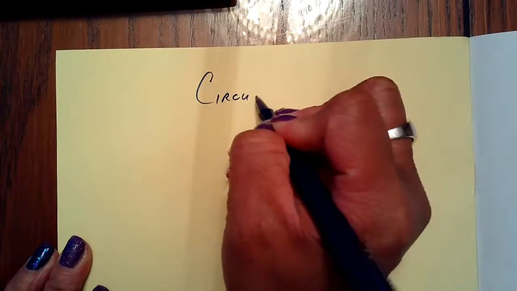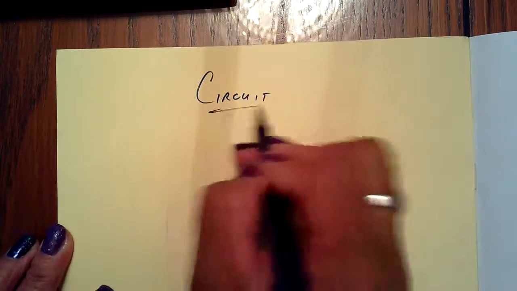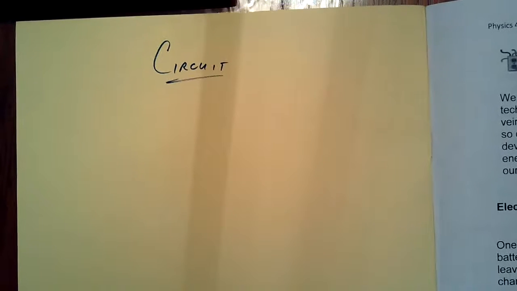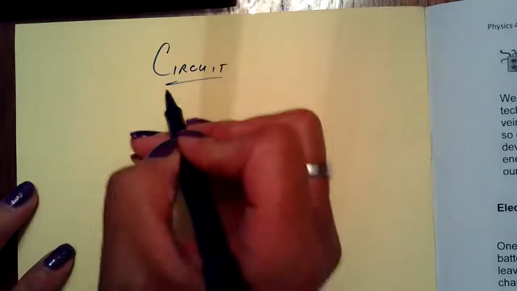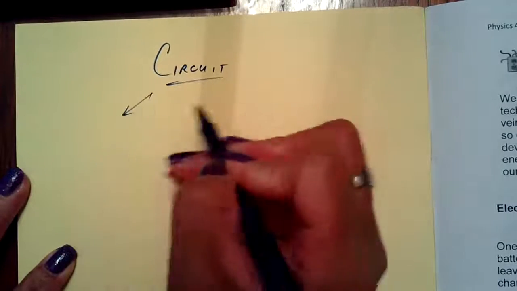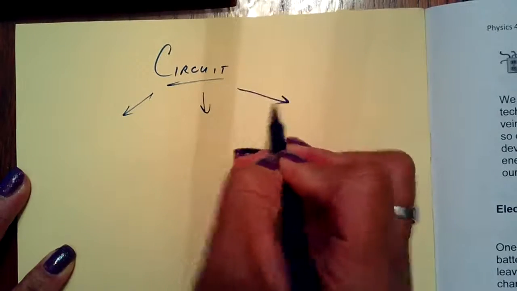Hi class, before we look at lesson 1 of our electric circuitry unit, we first need to look at, well, what is a circuit? So I'm going to write this on the inside page of our book. So circuit, that's a good definition. Well, you need to have three things. So in order to have a circuit, you need to have three things.